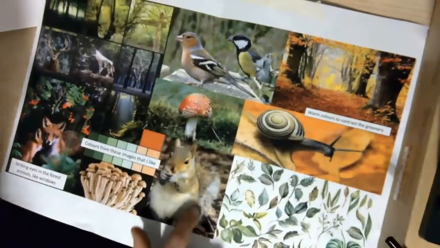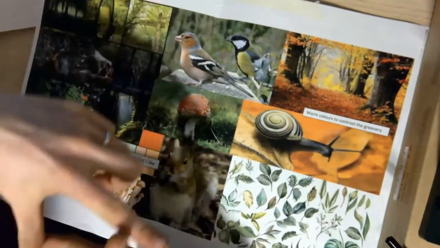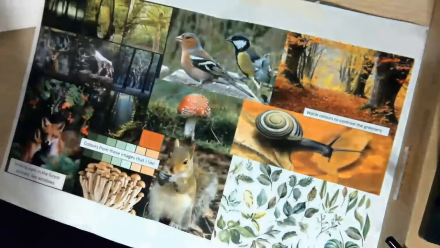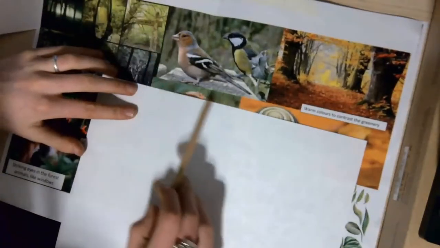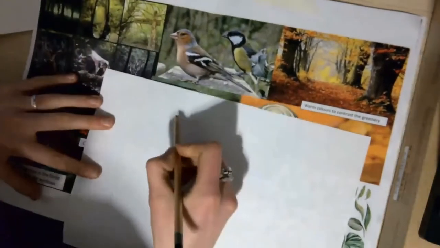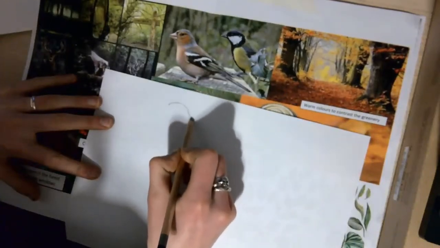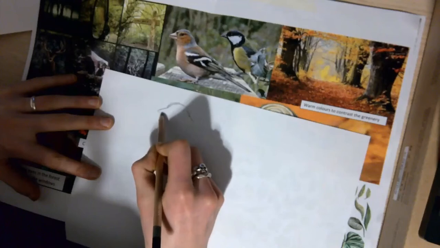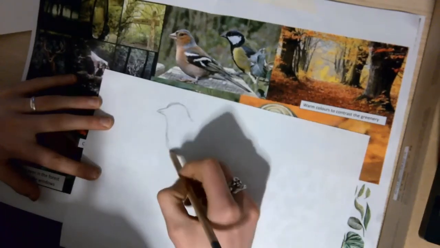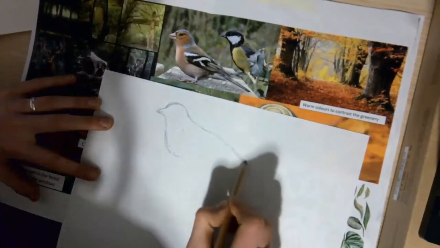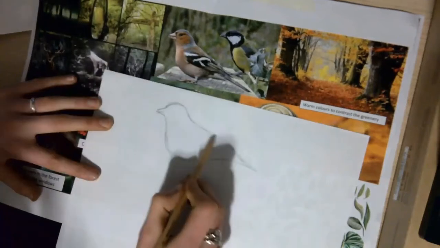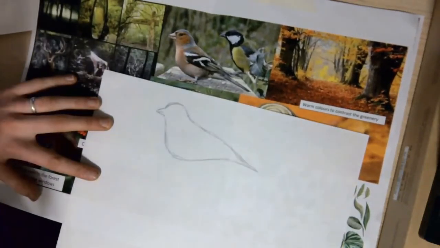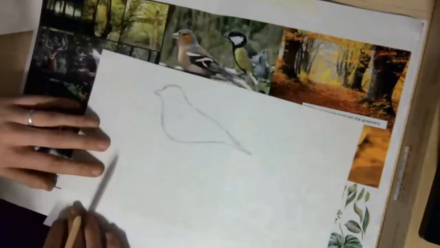Okay? Now, I'm looking at my mood board, looking at the shapes here. I like the squirrel. I quite like the swirl on the snail. Just by creating that little frame with my fingers, I was able to cut off little sections of the mood board and see which looks best. Now, I've decided that I'm quite interested in the shape of this bird here. He's a little bit chubby, he's a bit rounder. He's got a nice tail, and I just like the shape of the silhouette of that bird. So just quite quickly, I'm sketching this out freehand to have a look at what it looks like without the background. I'm quite happy with that shape. So now I'm going to use this shape to create my design.